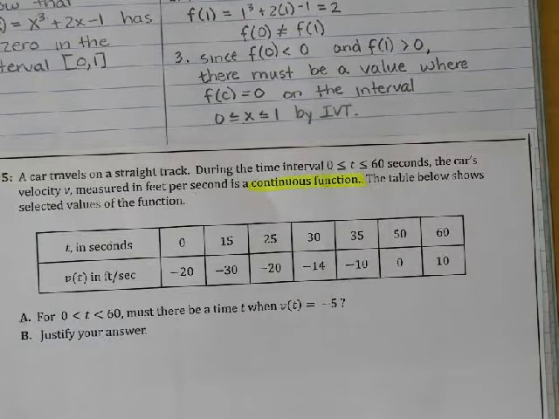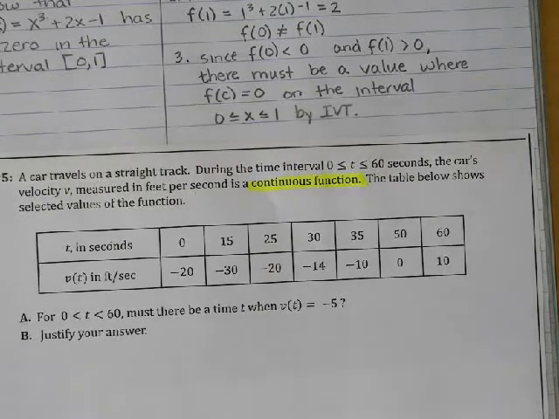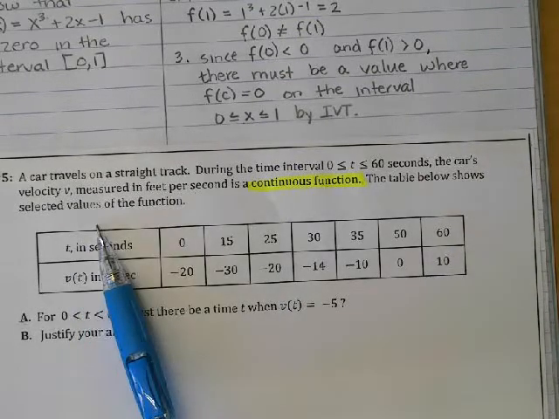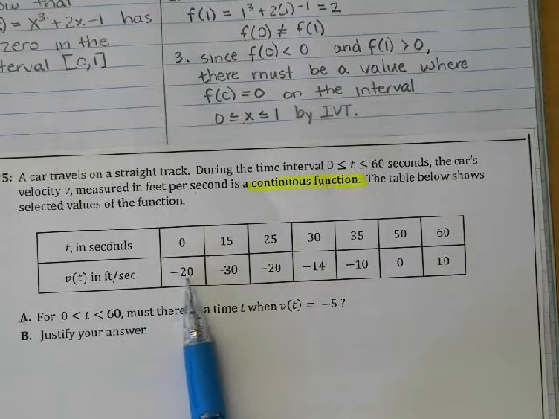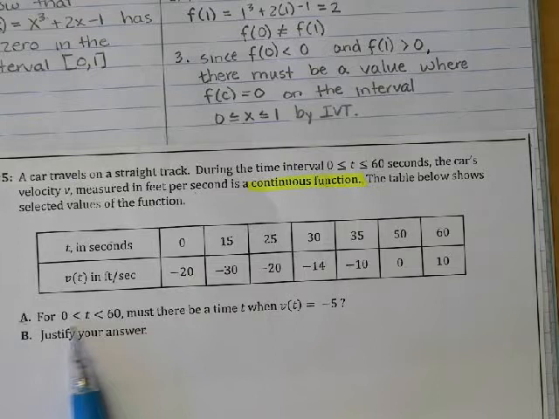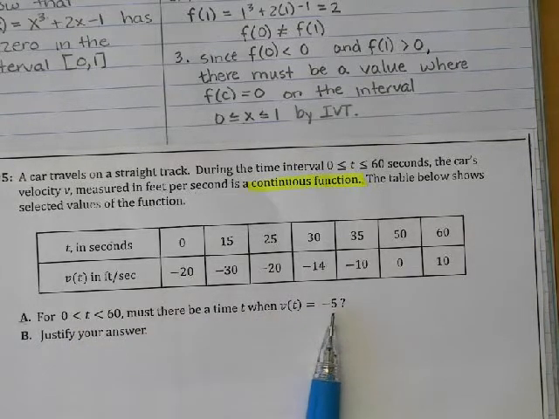Okay, and it makes sense, right? Speed, you can't just be like, well, I guess maybe if you're learning to drive a stick shift, you can kind of bounce all over the place, but speed is going to be continuous. Okay, so the table below shows selected values of the function. Okay, so here's its velocity over time. So they want to know, must there be a time where the velocity was equal to -5?